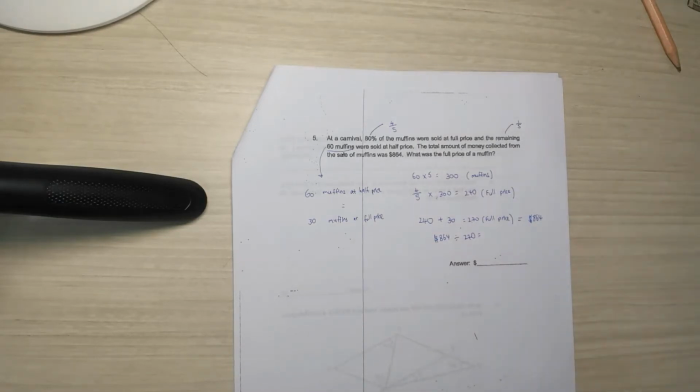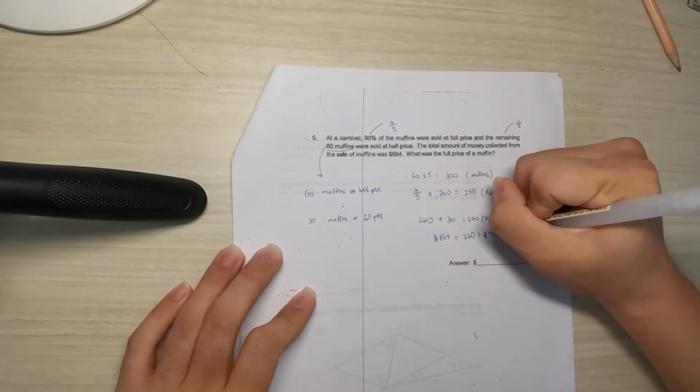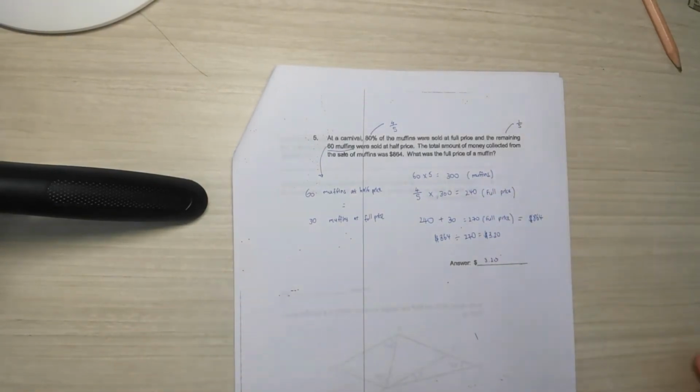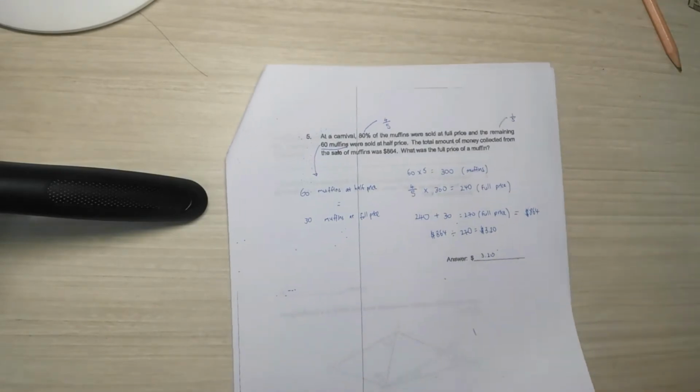So each muffin is actually $3.20. And that's the answer. Okay, moving on.